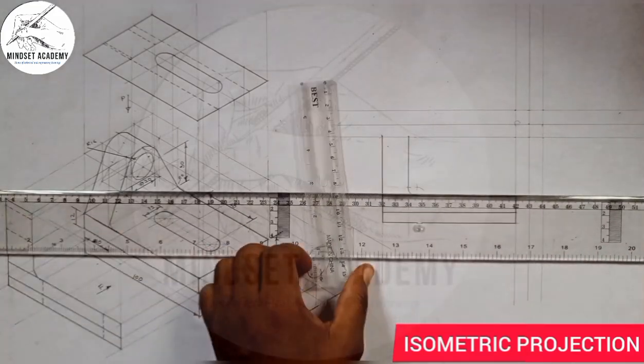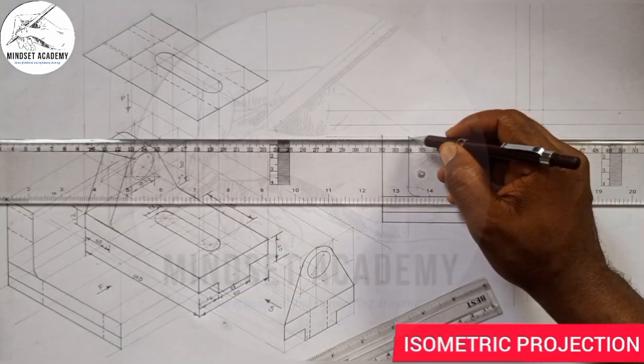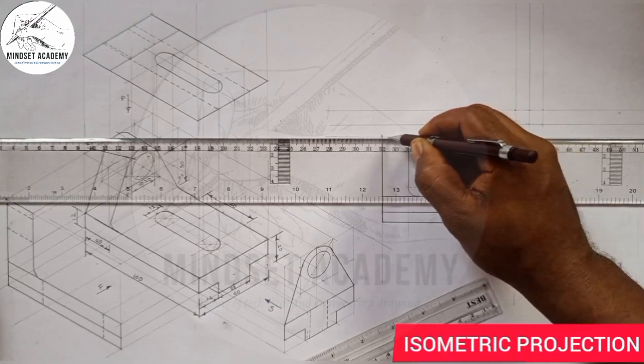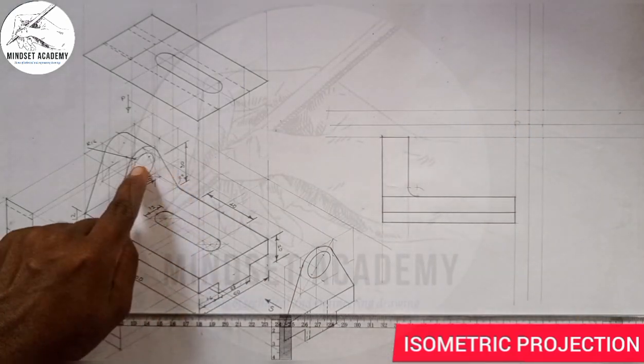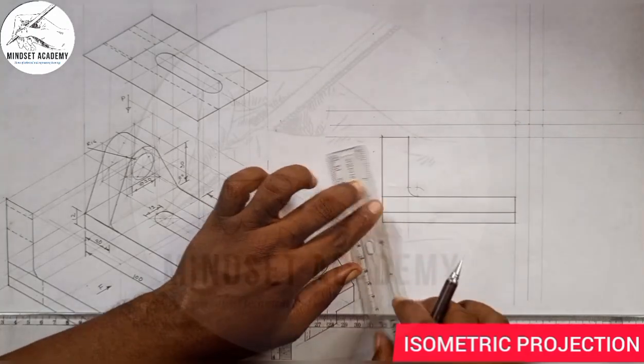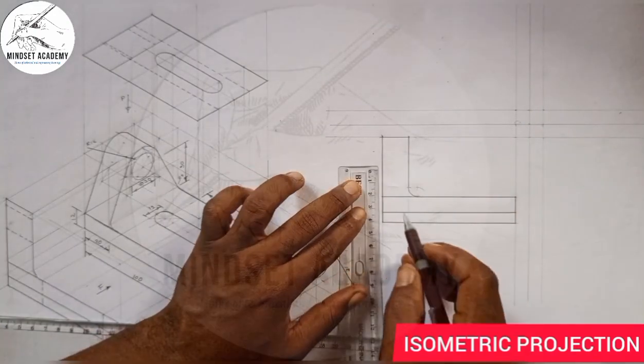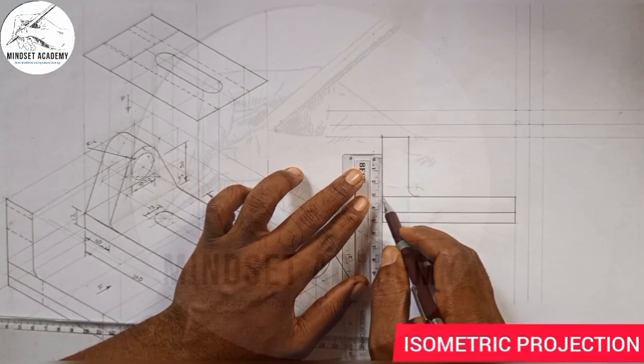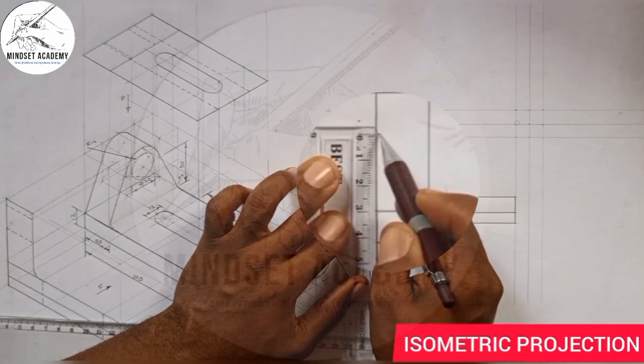You can see that. Now I am going to close up here too. At this point here, I'll close it up. And we are told that from here to the center of the circle is 30, right? From this point here, the center of the circle is 30. So I'll measure the 30. This is the 30 here.